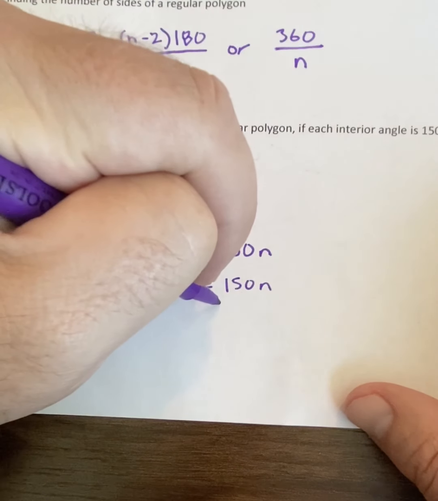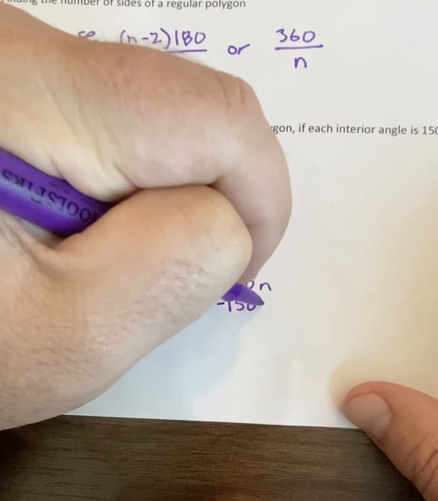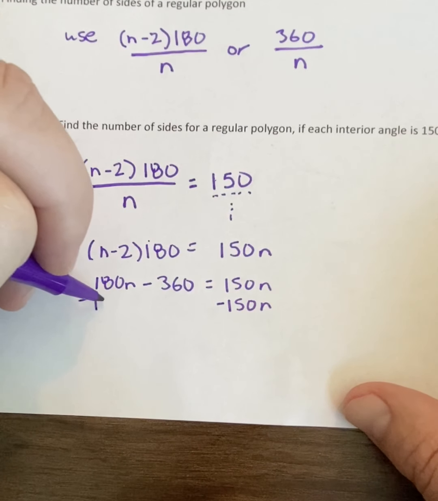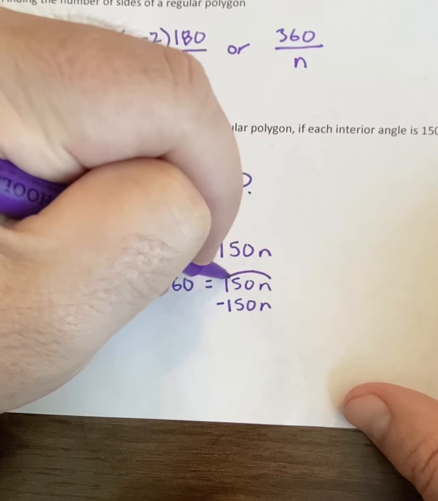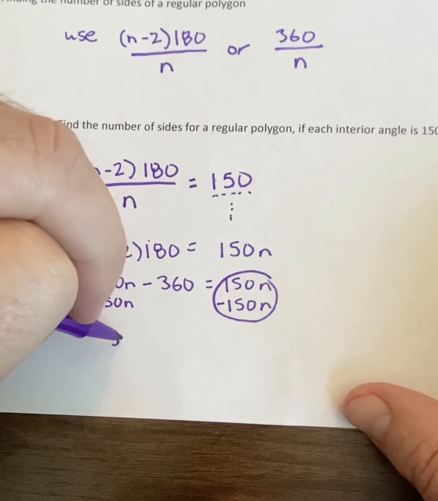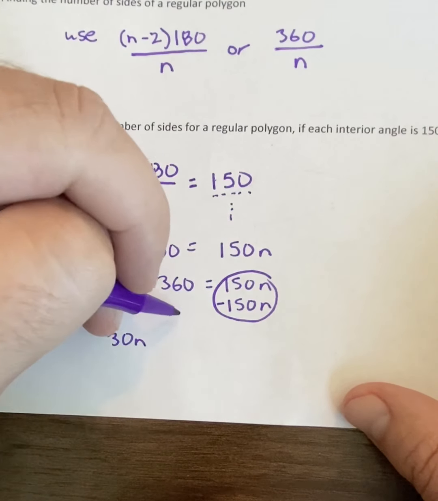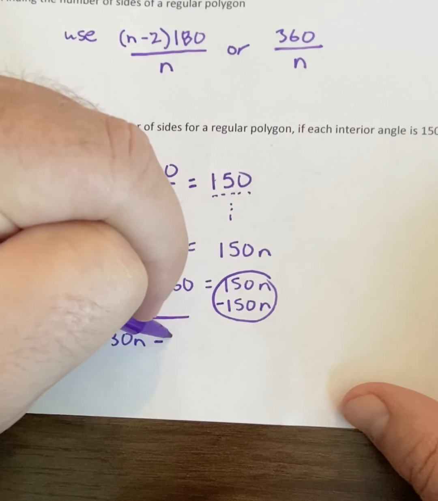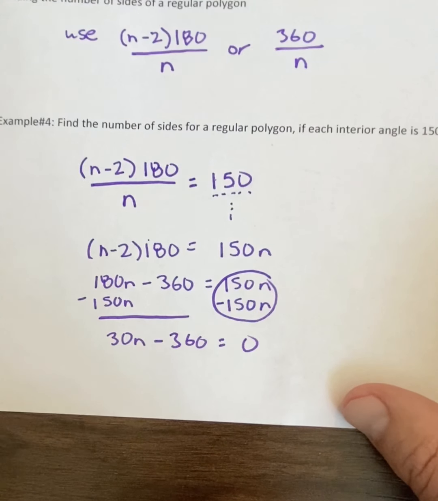And then I'm going to subtract 150n from both sides. So that's going to give me 30n minus 360 equals 0.